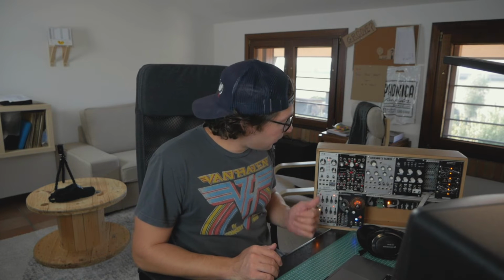Now let's take a step backward. How do I control a modular synthesizer? They can receive voltage. They are controlled through voltage. On modular synthesizers, on the Eurorack standard, the voltage goes from -5 to +5 volts.